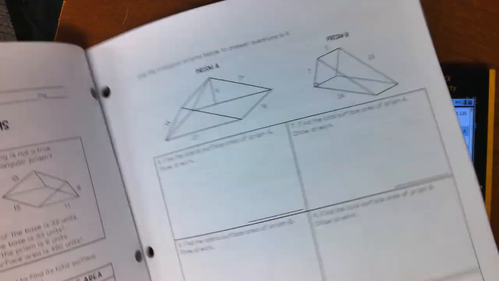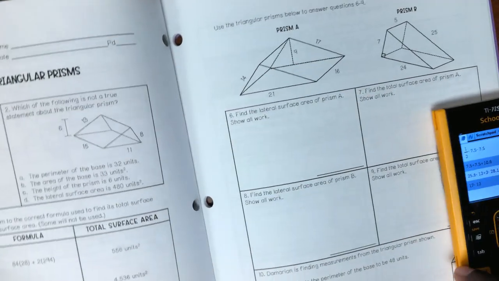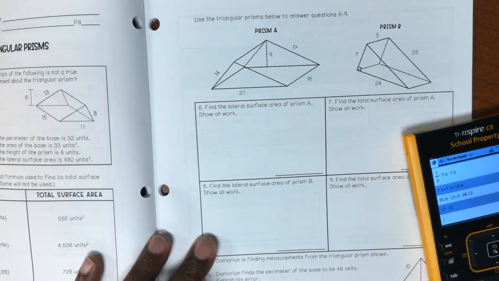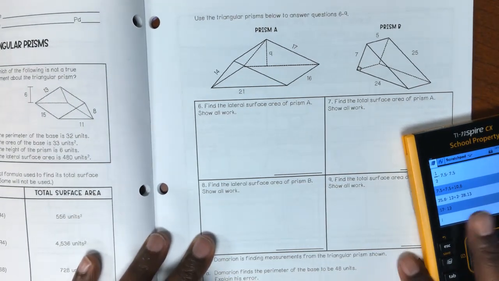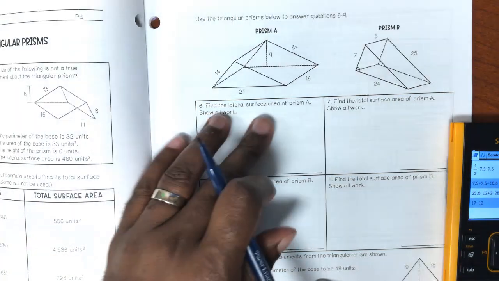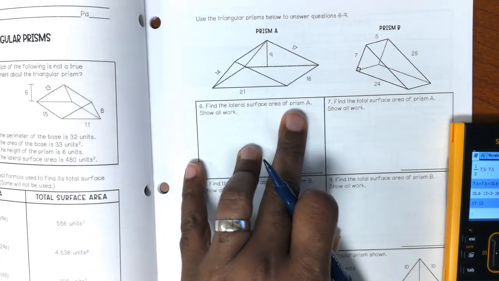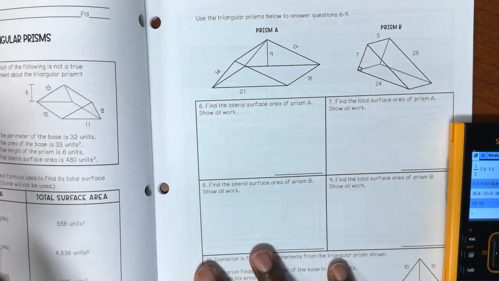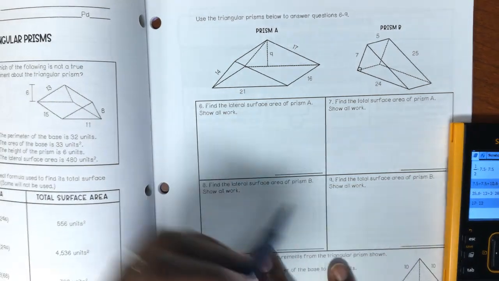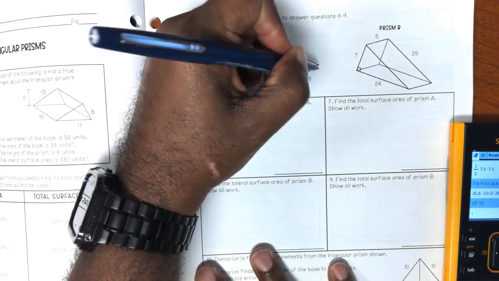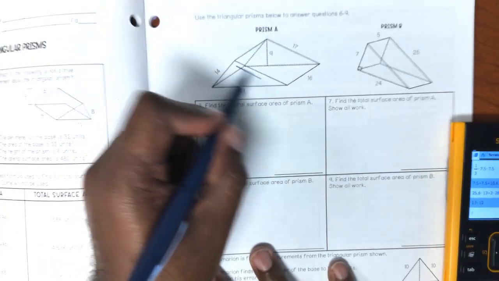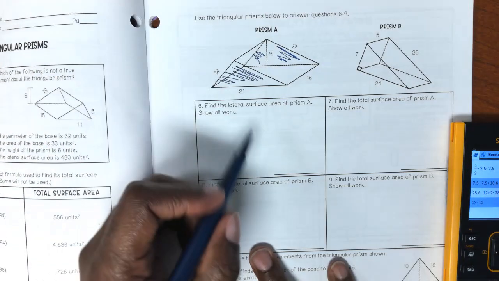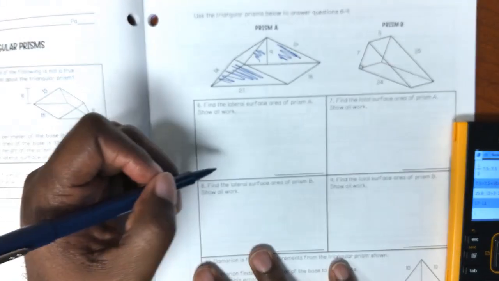Let's try this page. So we're going to use these triangular prisms to answer the questions. And it says find the lateral surface area of prism A. Show all work. That's not difficult for us because we're going to show our work. So we can see the space between our two bases because our bases are triangles, right? I don't want to cover up all the numbers because I want to be able to see them.